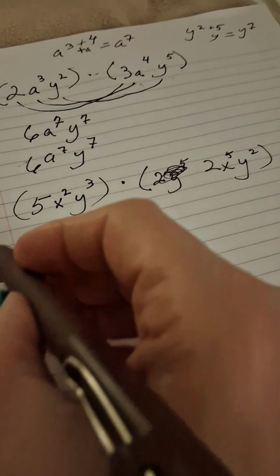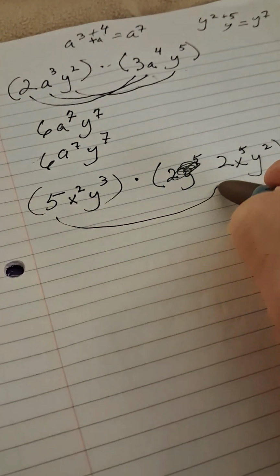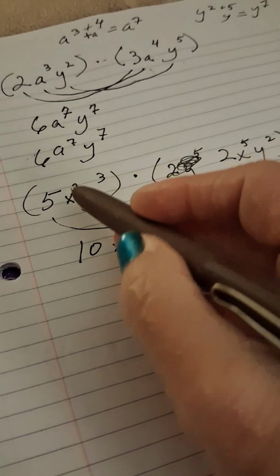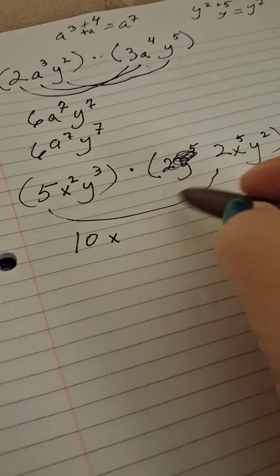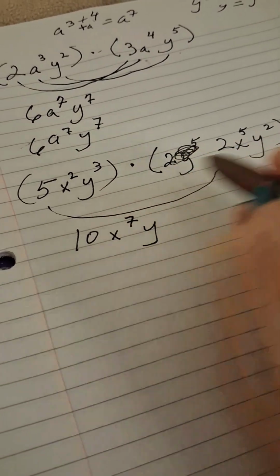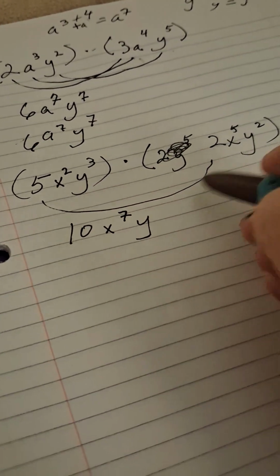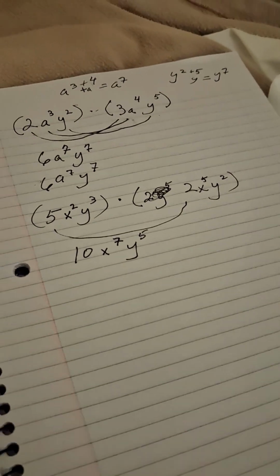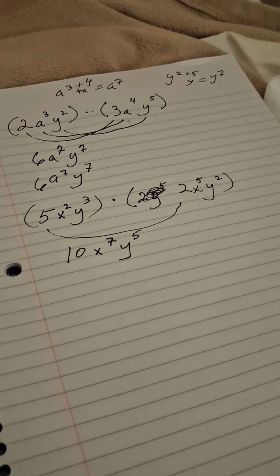Let's do that one. All right, you're going to multiply your coefficients, 10, and then x is basically 2 plus 5, 7. Your y's, 3 plus 2, 5. So basically that's it. I hope that makes a lot of good sense to you.